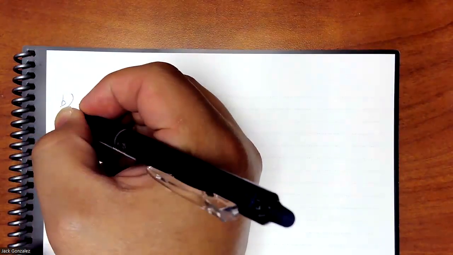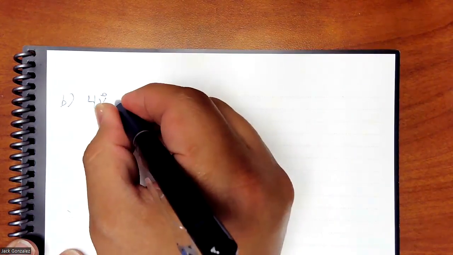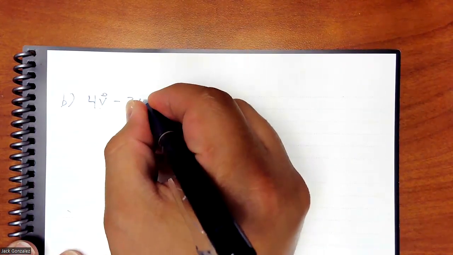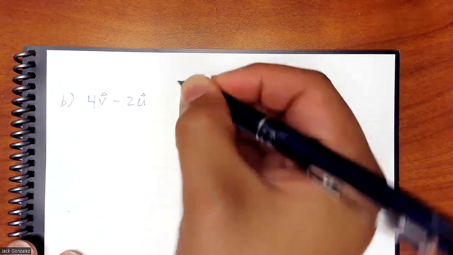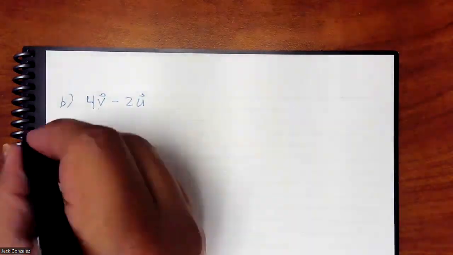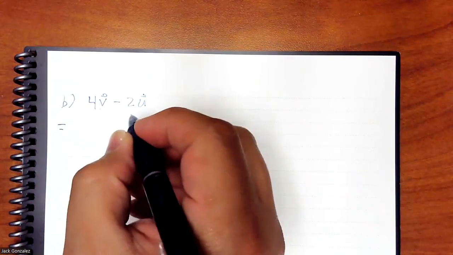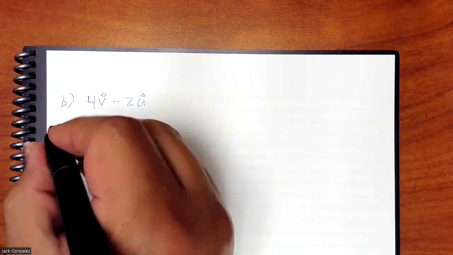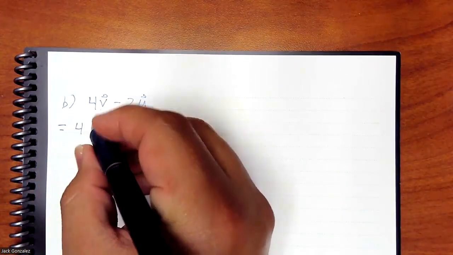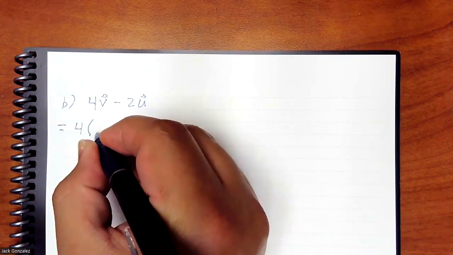Part B, using the same vectors, can you find 4v minus 2u? So we're using a scalar and then we're going to subtract them. So scale v by 4. So in other words, multiply it by 4.